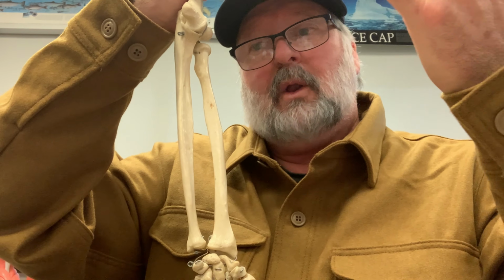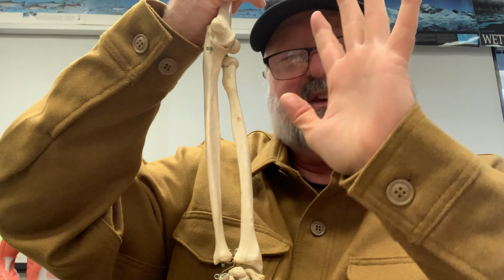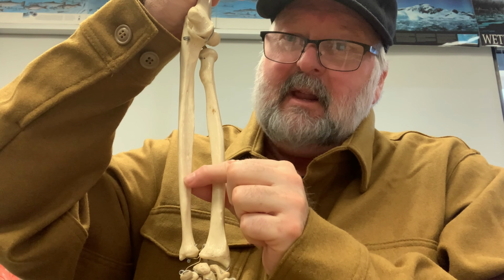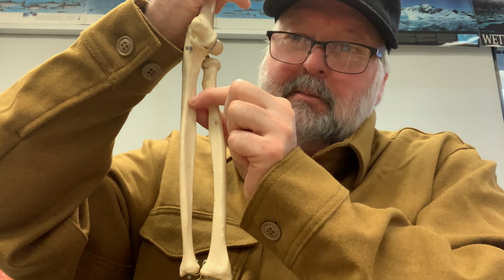Now, later on, we'll talk about why these exist in greater detail. But really what happens here is there's some connective tissue. Basically a big sheet of connective tissue that connects both these bones. And that does two things. It helps the bones from being pulled apart, so it gives some stability.